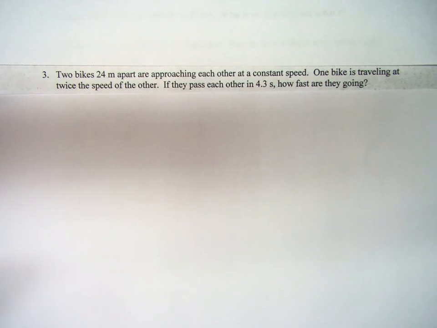Two bikes 24 meters apart are approaching each other at a constant speed. One bike is traveling at twice the speed of the other. If they pass each other in 4.3 seconds, how fast are they going?